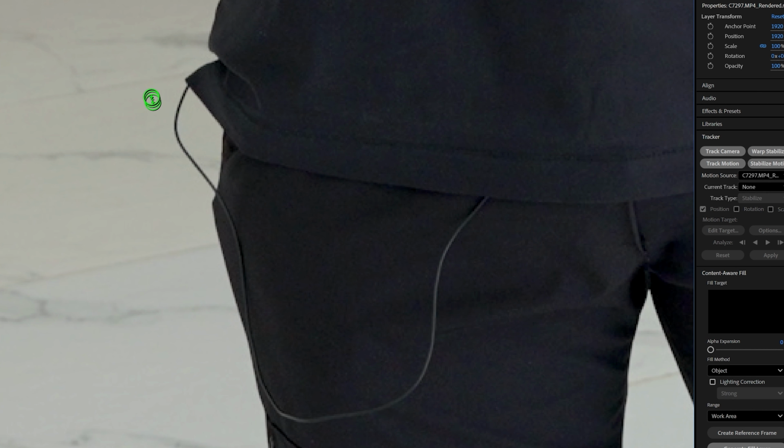If we set the brush size similar to the size of the wire, sometimes After Effects selects an area that you don't want. If that happens, then what you can do is hold down the Alt or Option key and the brush will turn red instead of green, and you can select the area that you want to remove. Let's just remove everything that's not needed around this wire, because the smaller the area that we're doing Content Aware Fill in, the better it's going to be and the faster it's going to work. So let's just get that whole area selected.